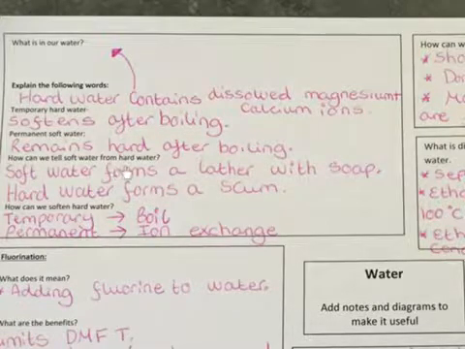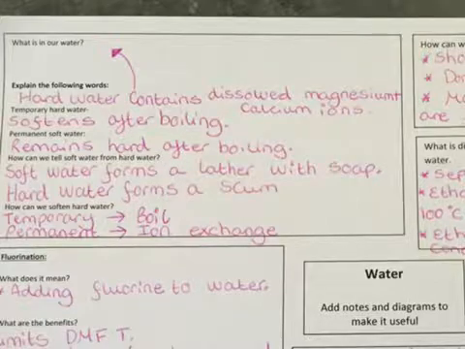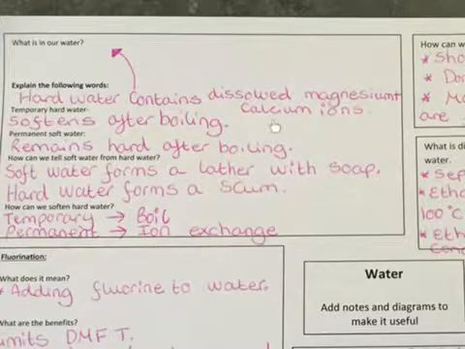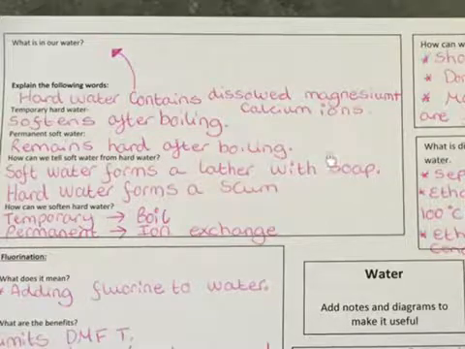How can we tell soft water from hard water? That's an experiment again, you can watch that on YouTube. Soft water forms a lather with soap, hard water forms a scum. So anything that forms a lather, like loads of bubbles, that is a soft water. And then how can we soften hard water? Temporary, boil it. Permanent, you have to do something called an ion exchange, which means we exchange the magnesium and the calcium for sodium ions.